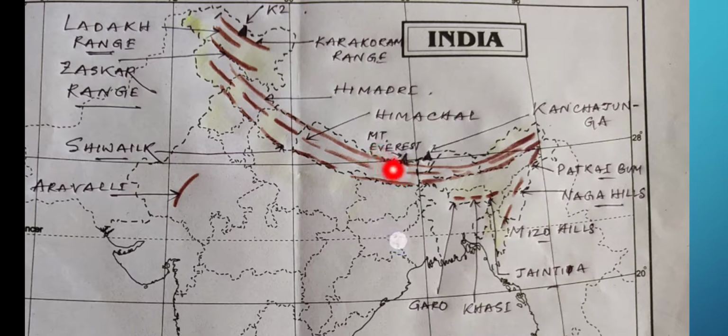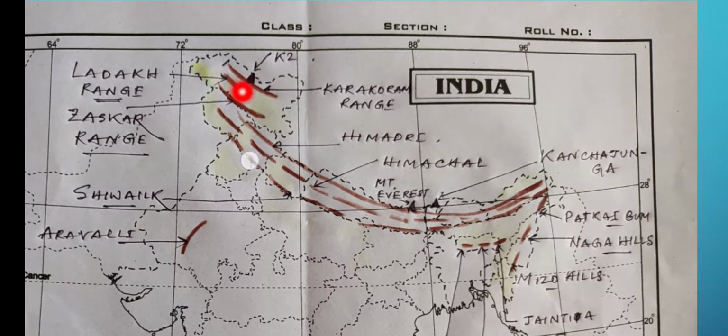This is Mount Everest, the highest peak of Himalaya, which is located on Himadri, and this one is Kanchenjunga, the second highest peak of Himalaya. And this is the Karakoram range, and over there is K2 or Godwin Austen. It is the second highest peak of the world, on the Karakoram range. One thing you just notice: if the highest peak of the world is asked, it will be Mount Everest, or the highest peak of Himalaya, it is also Mount Everest.